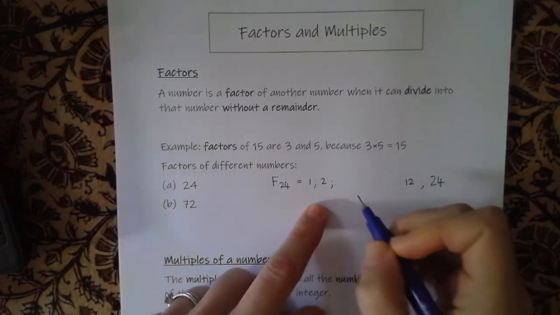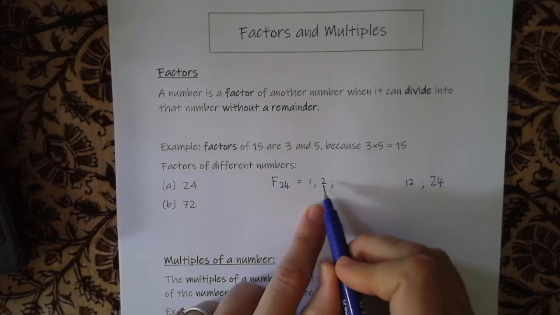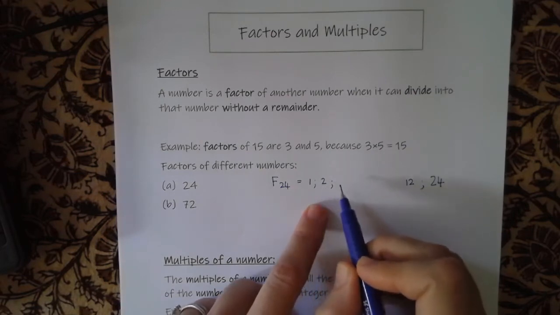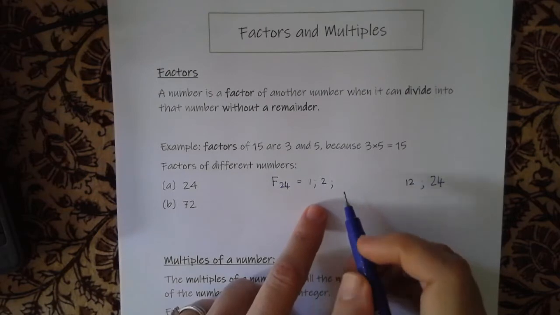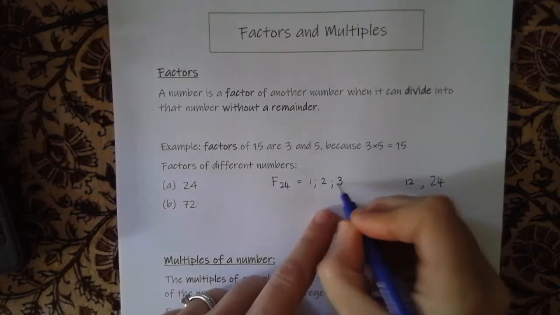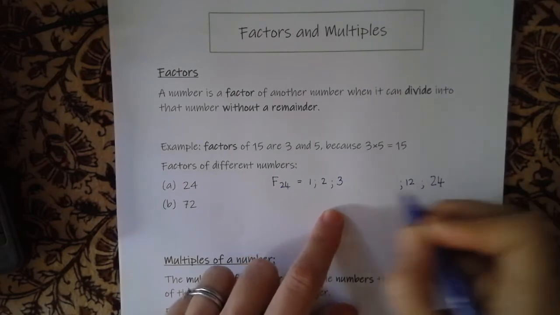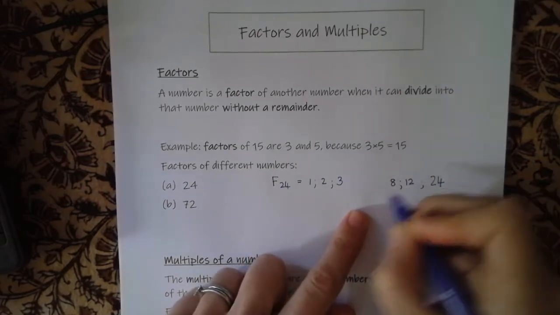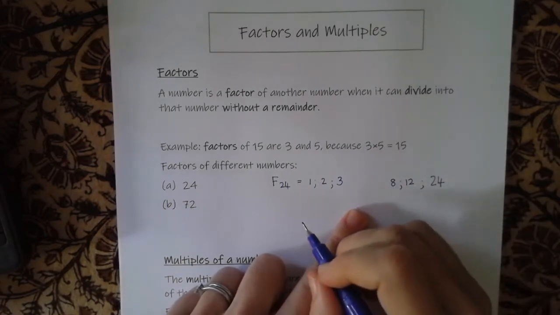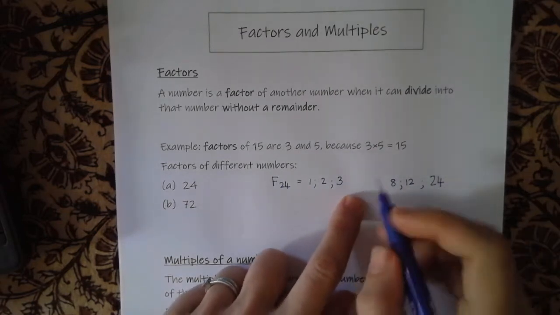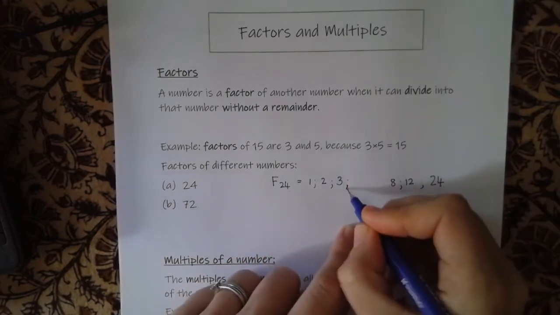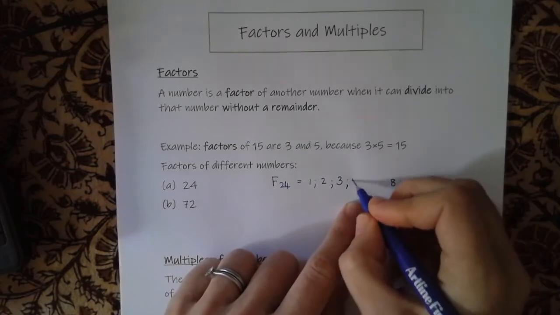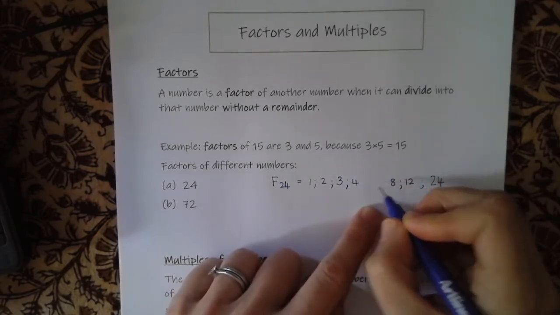Right, so we started with 1 and now we're going on to 2, and now think of the next number after 2. 3. Can 3 divide into 24? Yes, it can. So we write 3. And what times 3 equals 24? And that is 8. Okay, 3 times 8 is 24. So then we move on. What number comes after 3? That will be 4. Can 4 divide into 24? Yes. So 4 times what is 24?